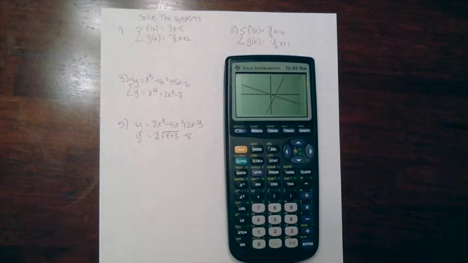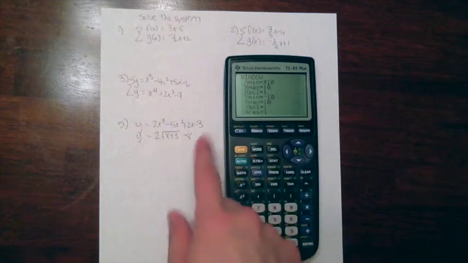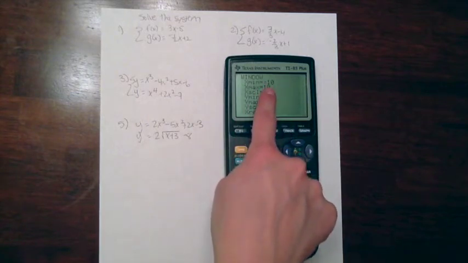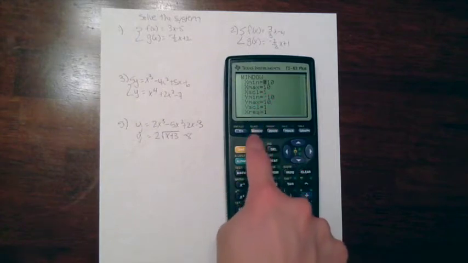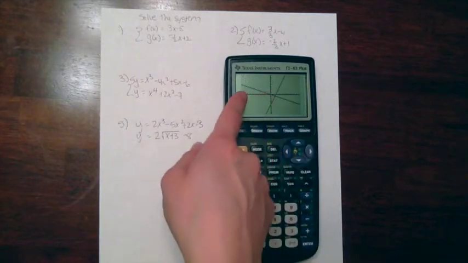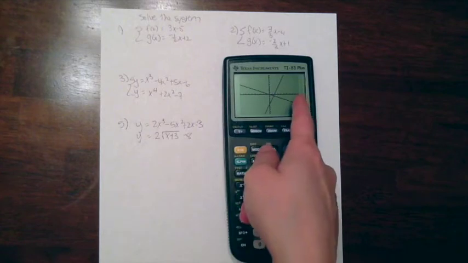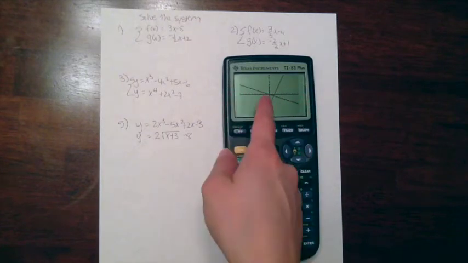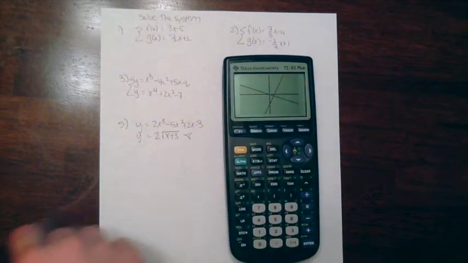mine's set to go to the standard window. If you look at your window, this tells you how far left I'm going to go, this tells you how far right I'm going to go. This tells you the scale, so what this interprets to is this goes left to 10, right to 10, and each one of these tick marks is 1.